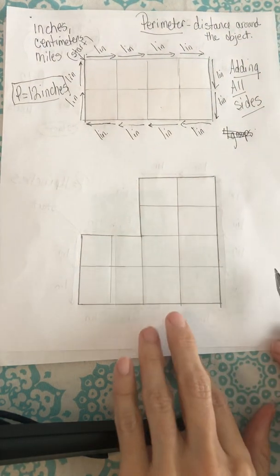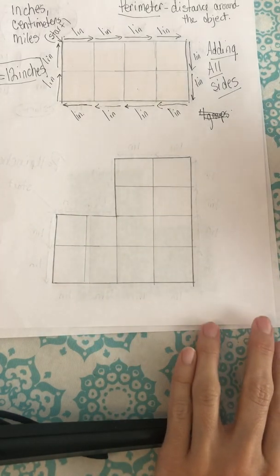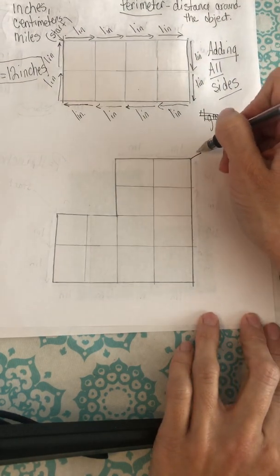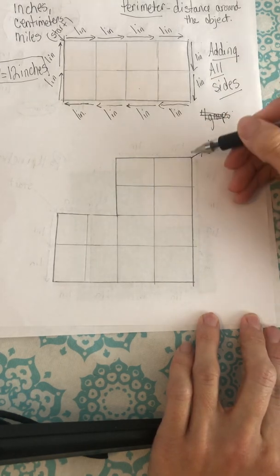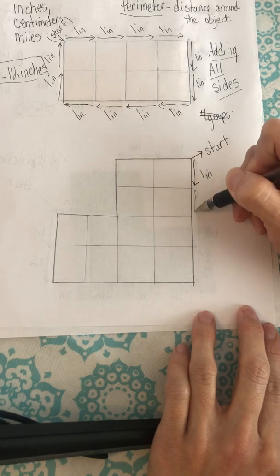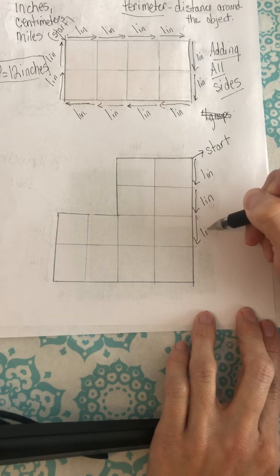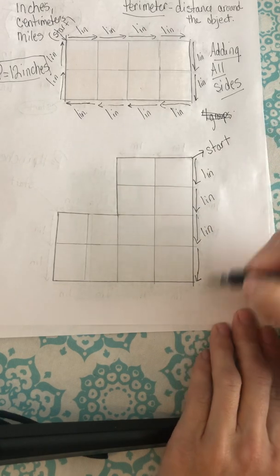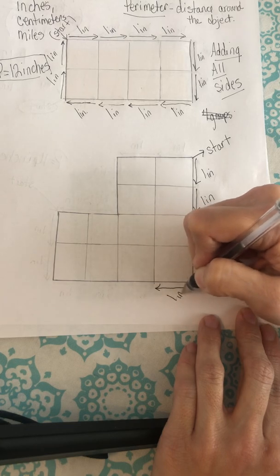So let's go down here to this object. And remember, we need to find a starting point. So let's make this our starting point, and we will just walk along the edges. We're going to do a 1 inch measure of unit again. And we don't just continue to go down the line. We make sure we go along the object.